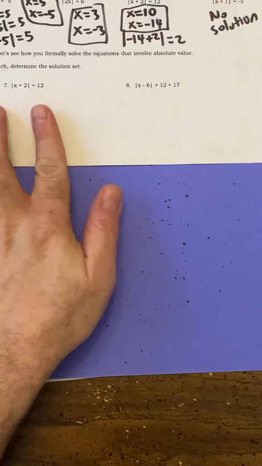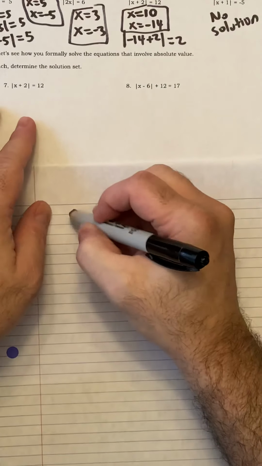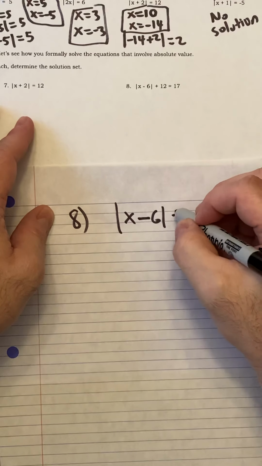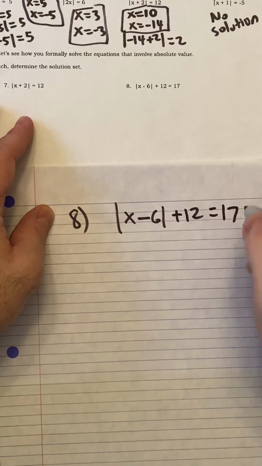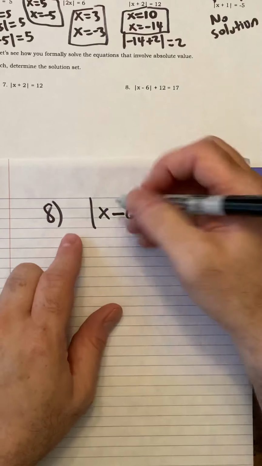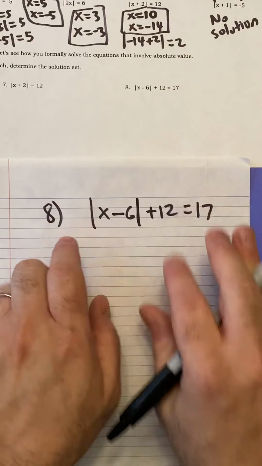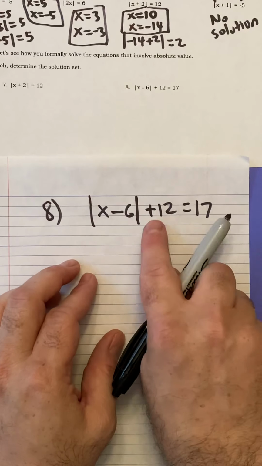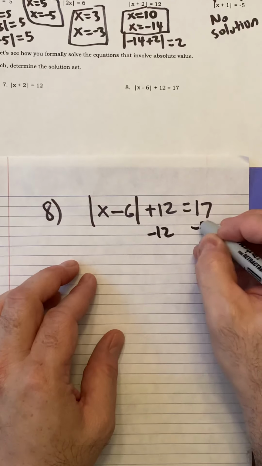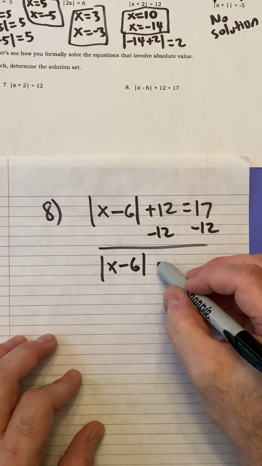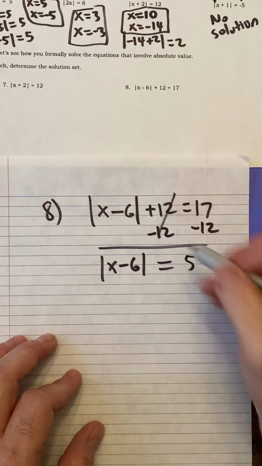I'm going to write it a little bit larger. So here, this is problem number 8: absolute value of x minus 6, plus 12, equals 17. Now, we want to isolate this piece here, like a variable. We want it on one side of the equation with nothing else. So let's subtract 12 from both sides. We still have the absolute value of x minus 6, and now it equals 5.